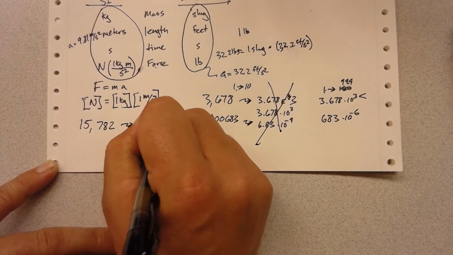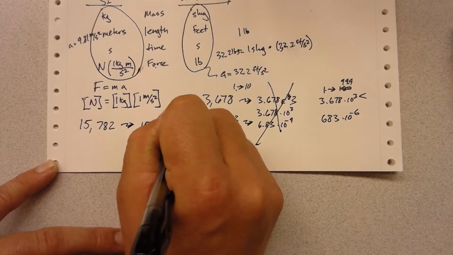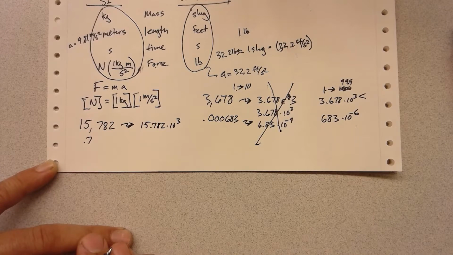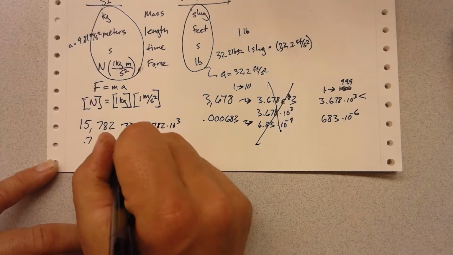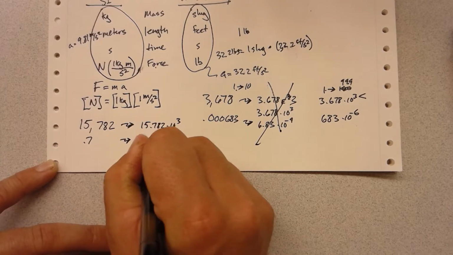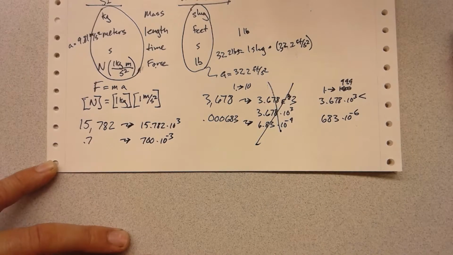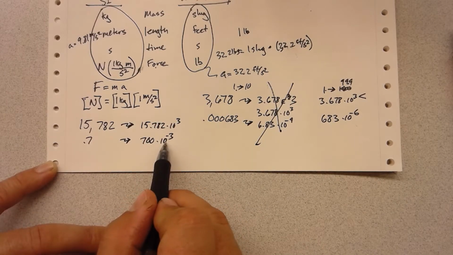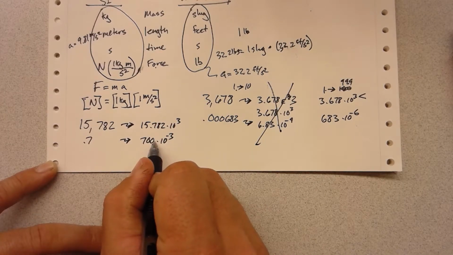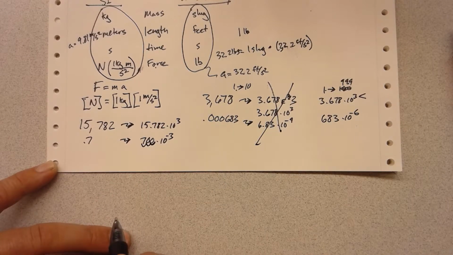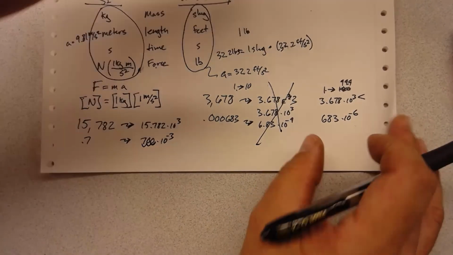15.782 times 10 to the third. Exactly. How about 0.7? 700 times 10 to the third, or negative third. Right? Because when I have 10 to the negative 3, I'd take the decimal place and go 1, 2, 3, and I'd have 0.7. Okay? Why do we do this?